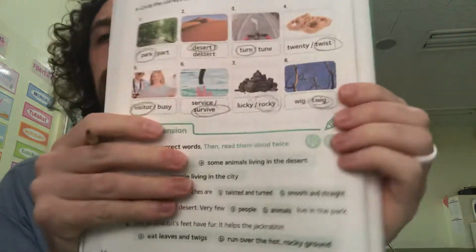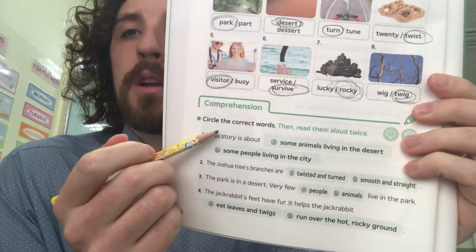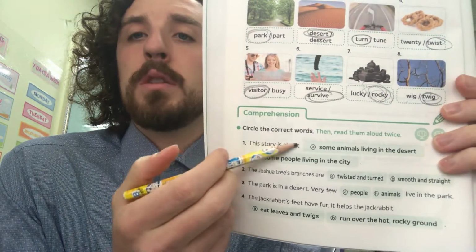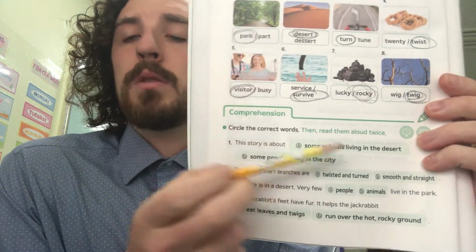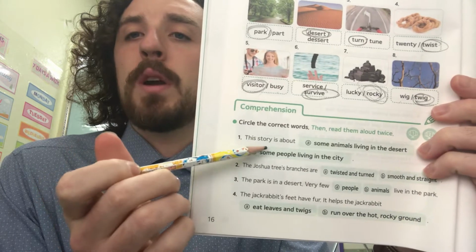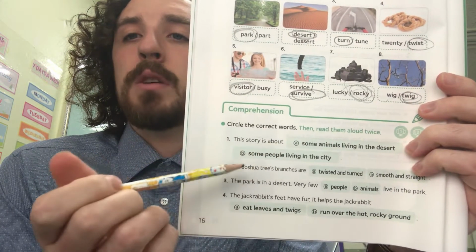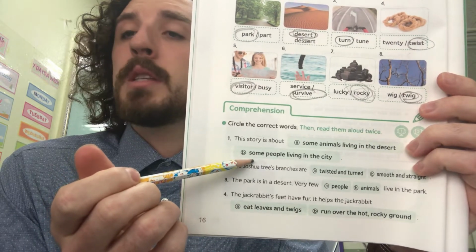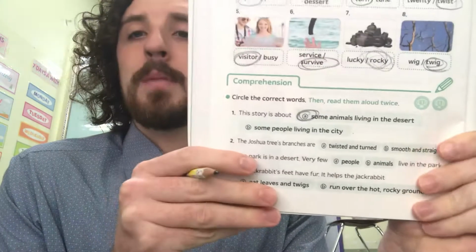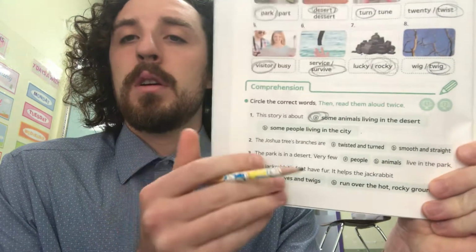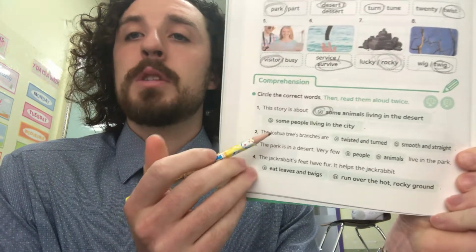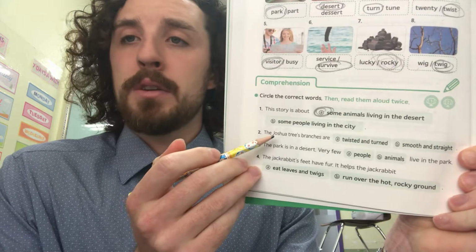Okay, let's move on down below to comprehension. Circle the correct words, then read them aloud twice. This story is about some animals living in the desert or some people living in the city. Joshua Tree is in the desert. So for number 1, we're going to circle A. Some animals living in the desert. This story is about some animals living in the desert.